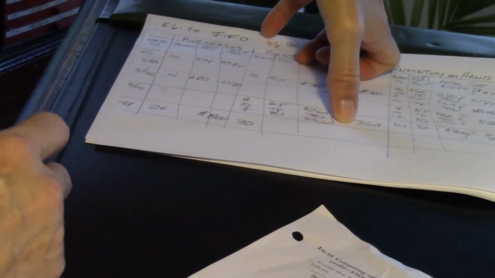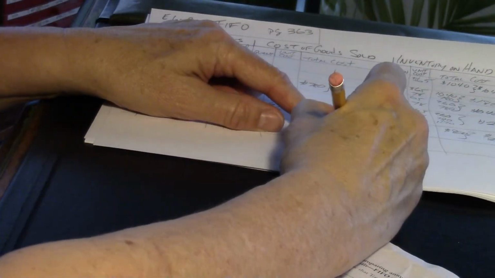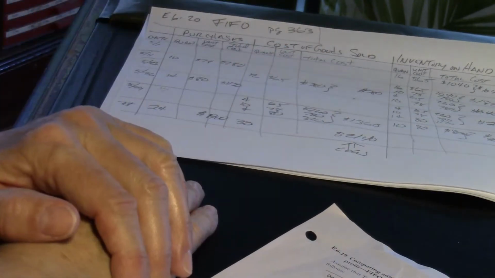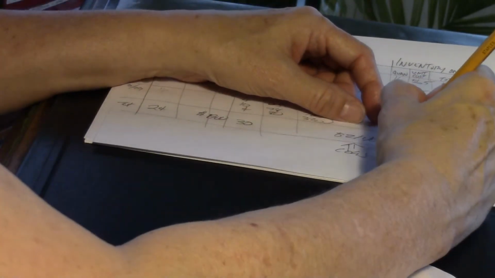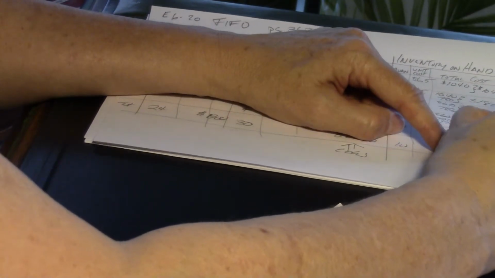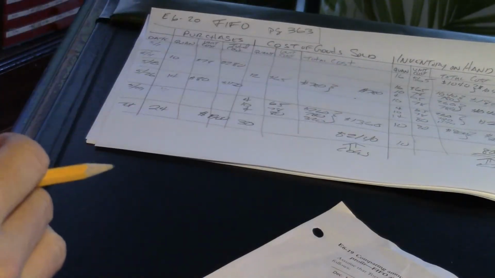My cost of goods sold was $780 plus $1,360, or $2,140. So that $2,140 right there is my cost of goods sold. What's left in inventory? 10 for $800. That's 10 at 80, my ending inventory.